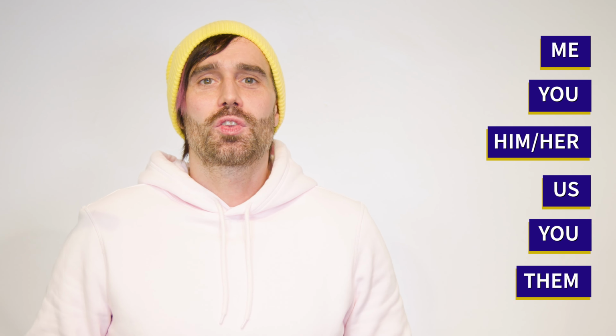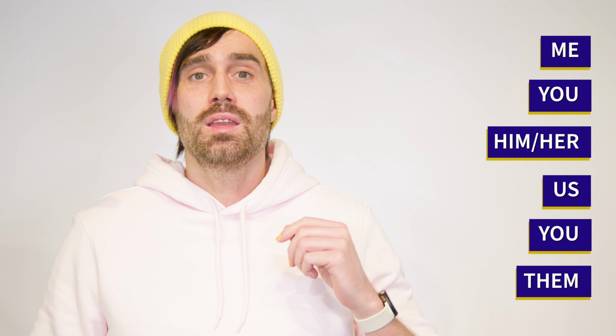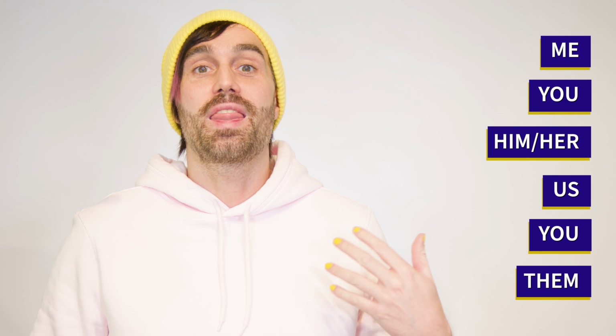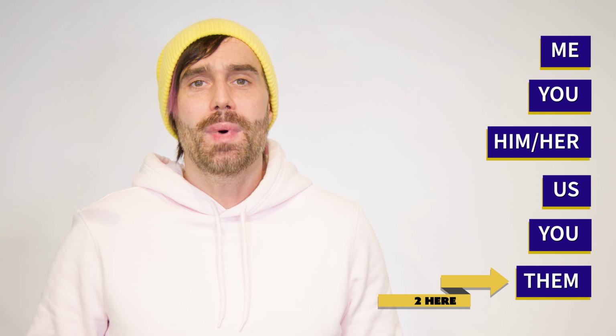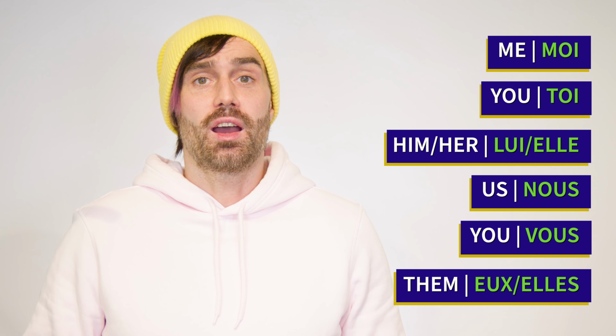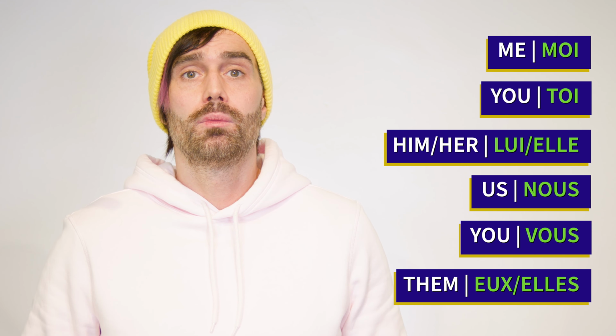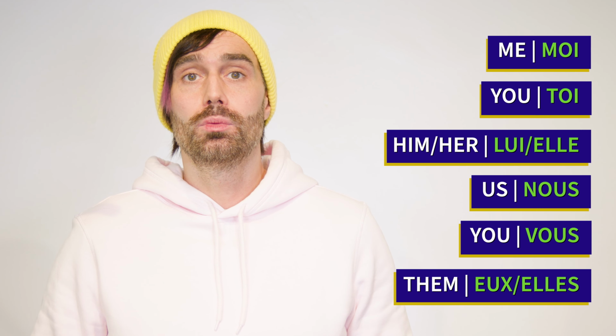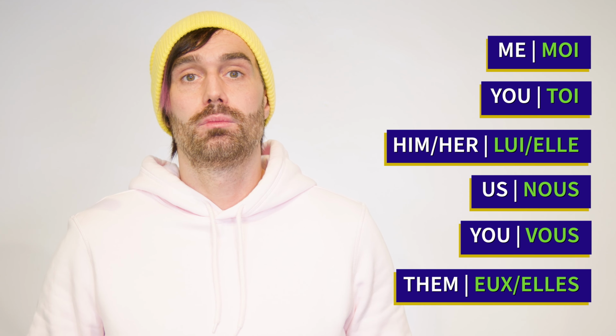So what are these stressed pronouns I'm talking about? Well, I think it will be clearer with examples, but first let's put a table somewhere here on the screen. The stressed pronouns in English are me, you, him, her, us, you plural, and them. In French, we will have a masculine and a feminine for them, so keep that in mind. So in French, they are moi, toi, lui, elle, nous, vous, eux, elle.